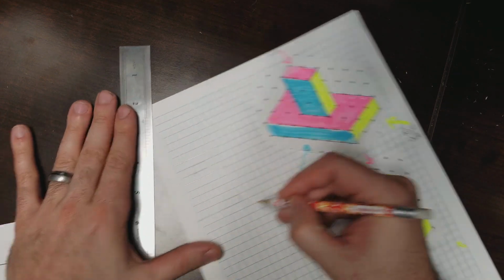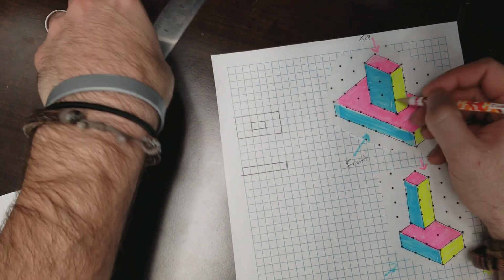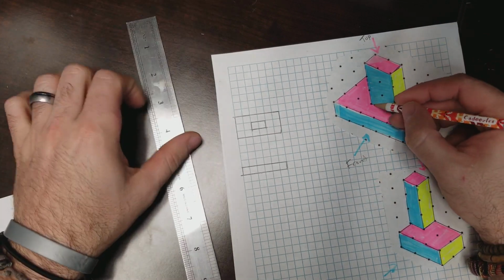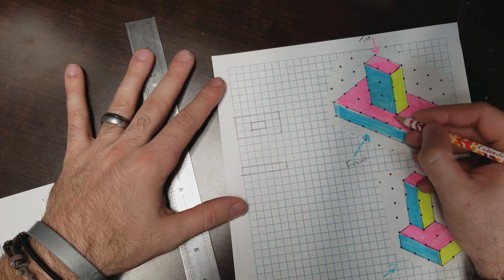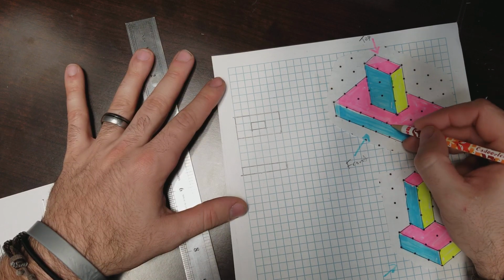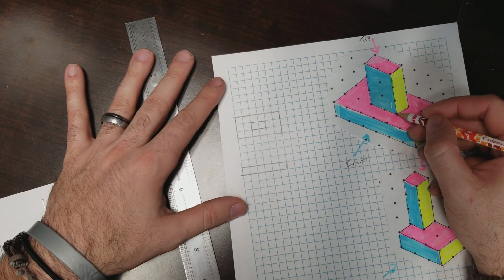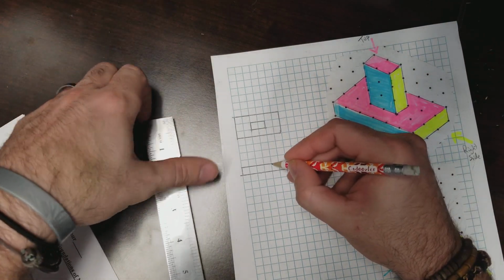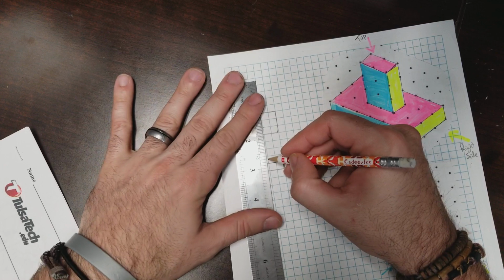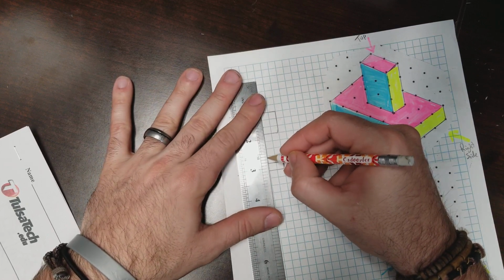Okay, got that. Now I have to add this part. It looks like it's 2 long. Let's see where this starts: 1, 2 from the side, and then it goes 1, 2, 3 tall. So 2 in from the side, it's going to start here, and it's going to go 3 tall.